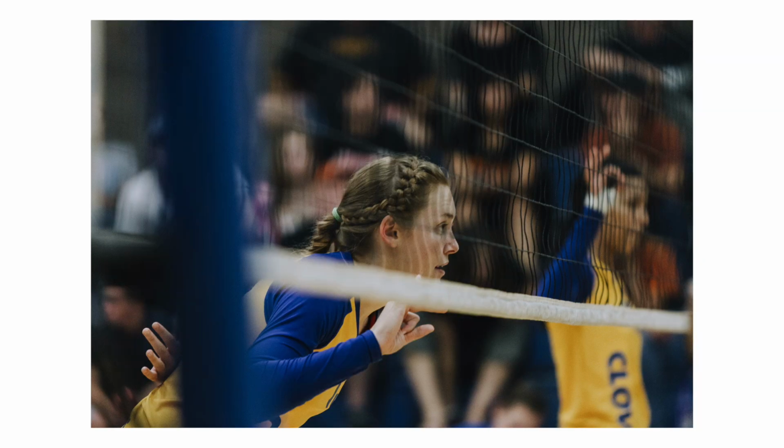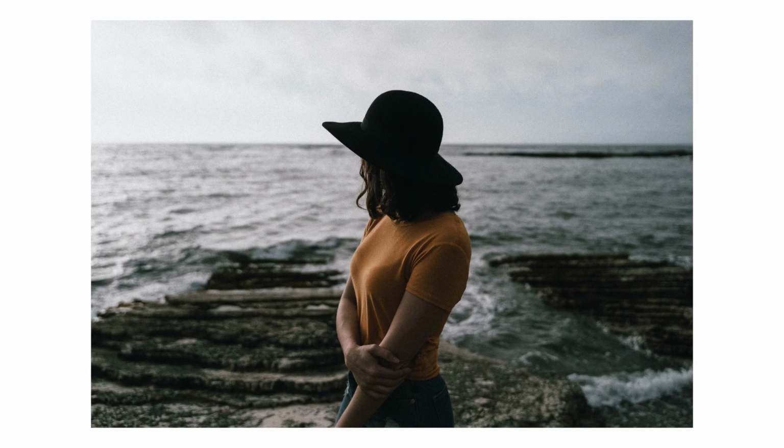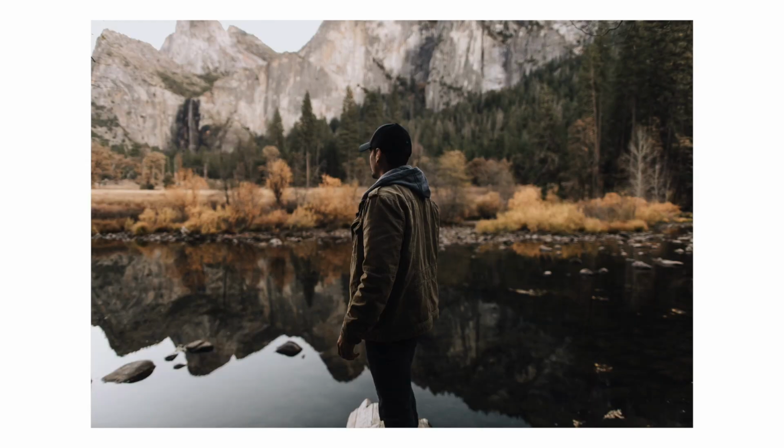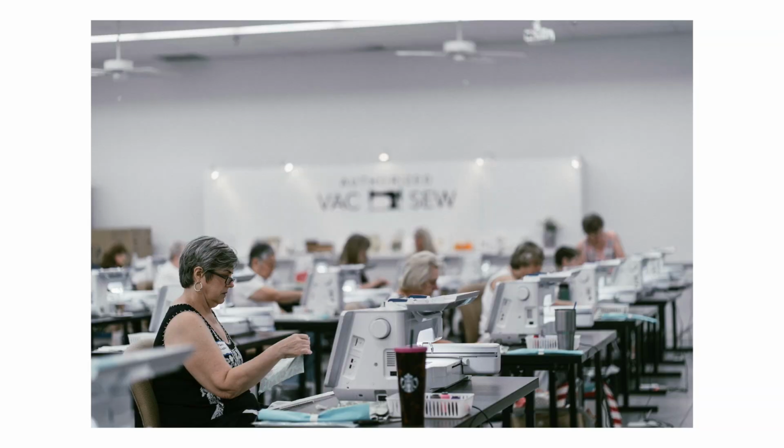Whether you're a hobbyist and you want to take better pictures of your kids at their sports game, or you want to take better Instagram photos, or maybe you have a business and you need great photos for social media and for your website, having a little bit of knowledge about these things will help you along the way.